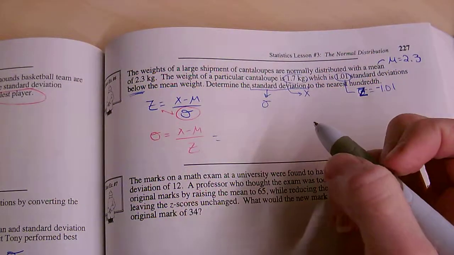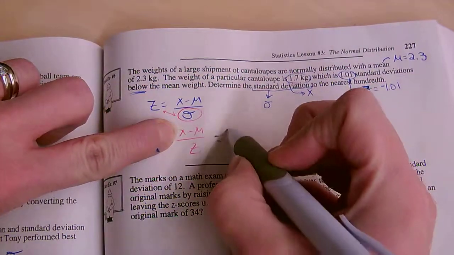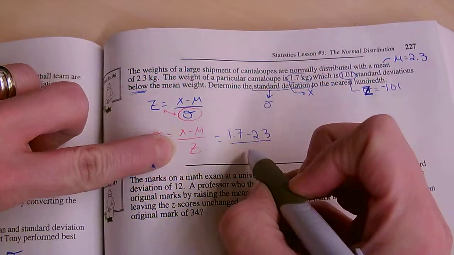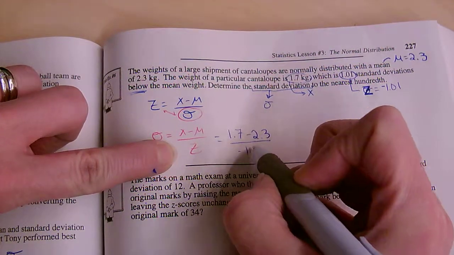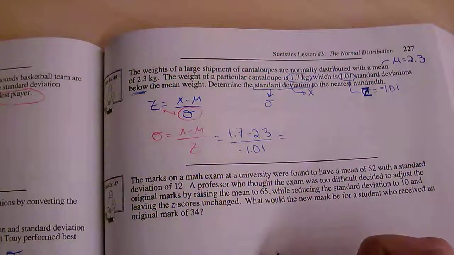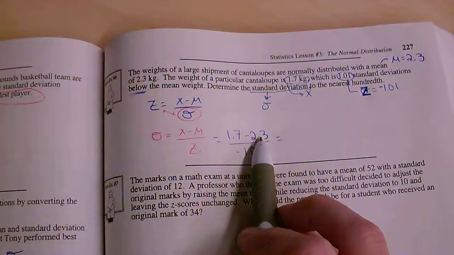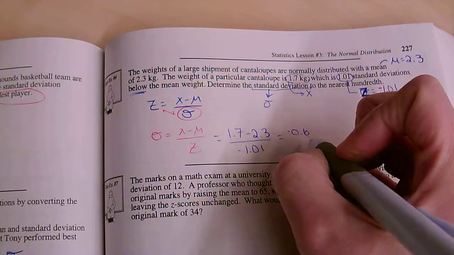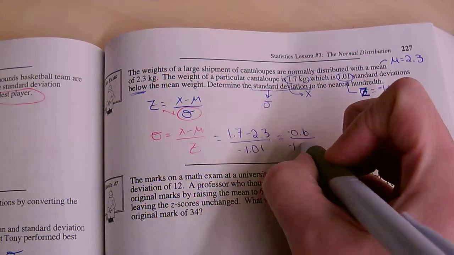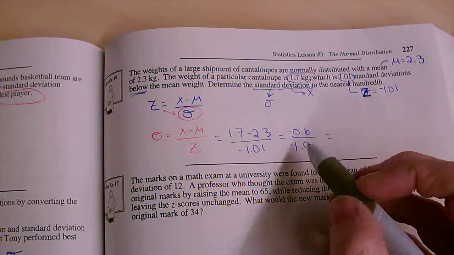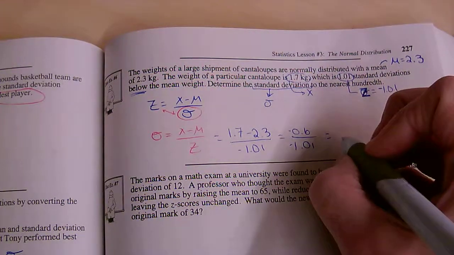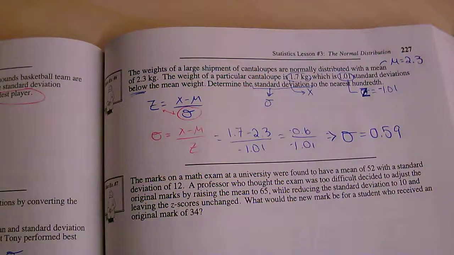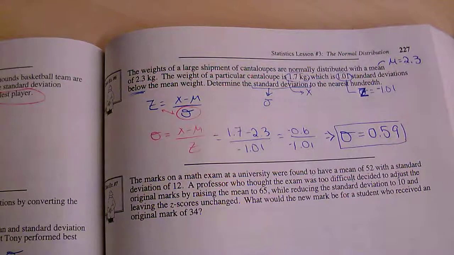All we have to do is substitute in. My x is 1.7, my mu is 2.3, and z is negative 1.01. So 1.7 minus 2.3 is negative 0.6. And then you would just divide, and since we've got a negative divided by a negative, we're going to end up with a positive. So my standard deviation is 0.59 once you put that into your calculator.